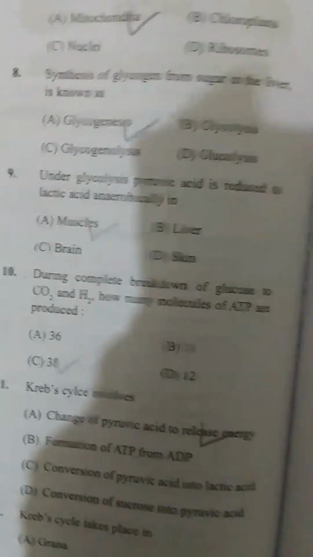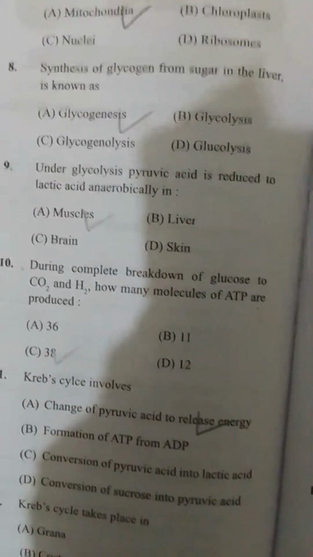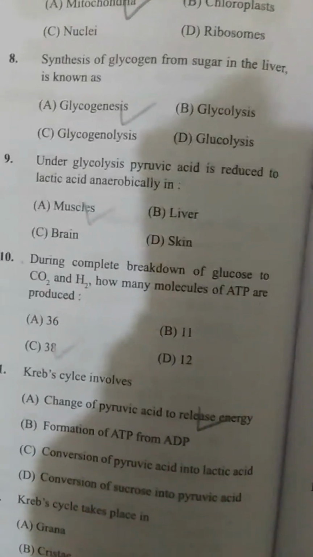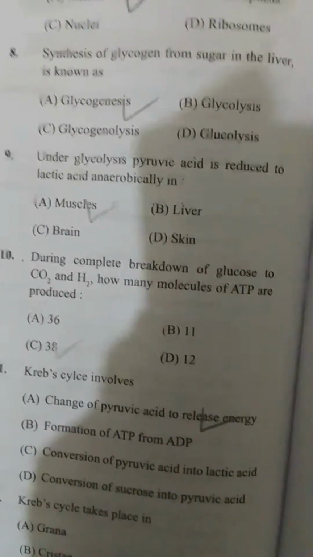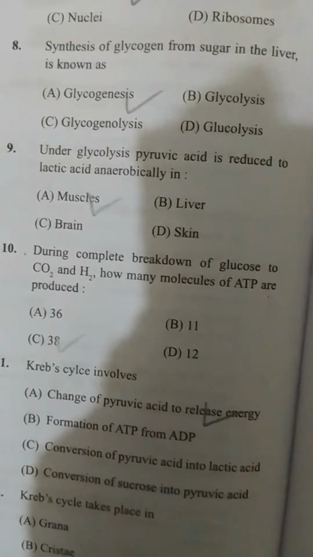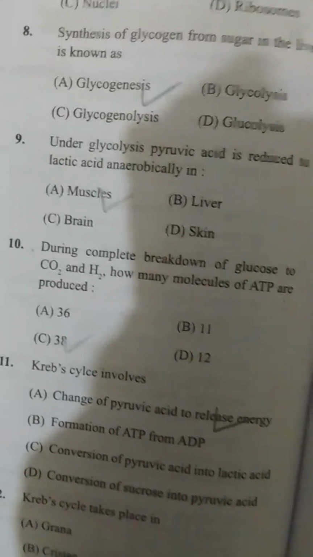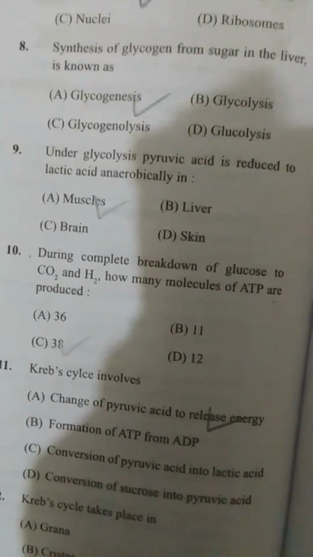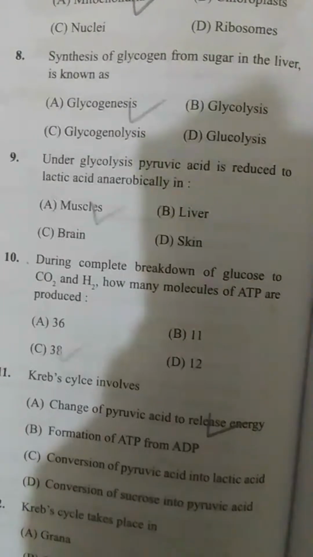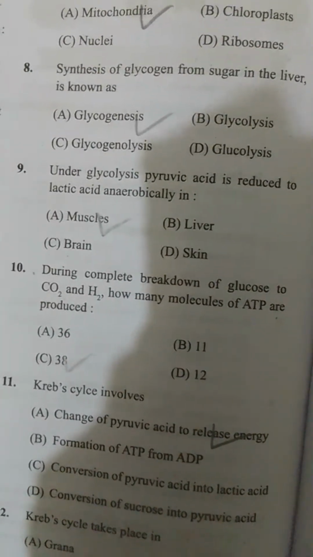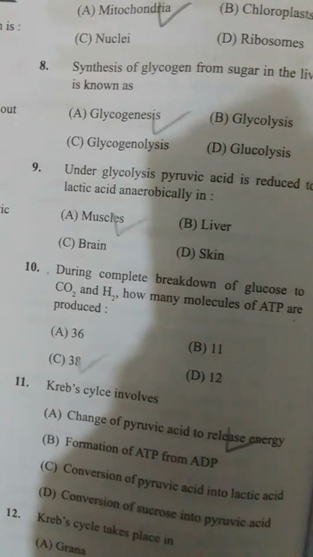During complete breakdown of glucose to CO2, how many molecules of ATP are produced? 38.